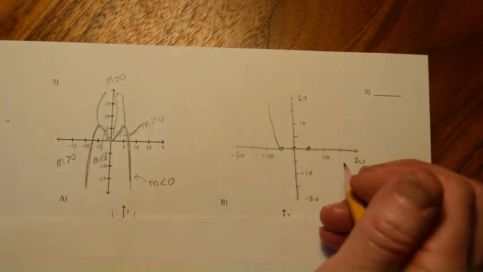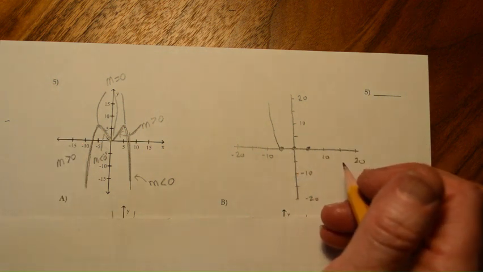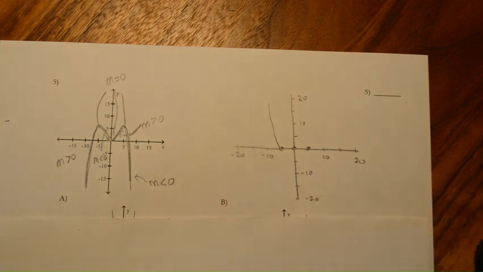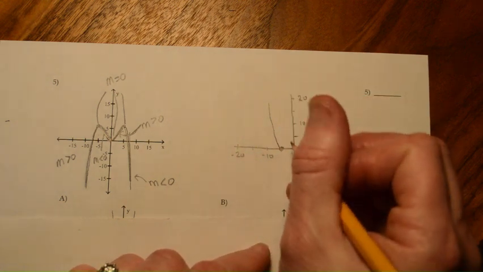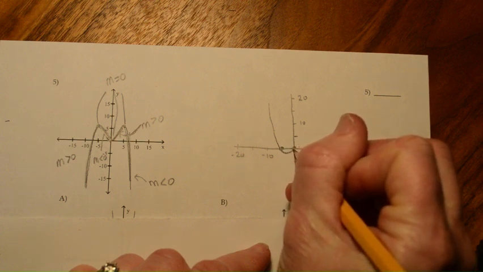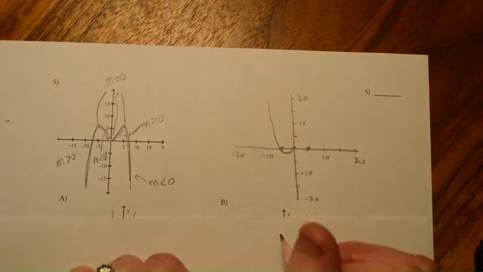So take a second to think what that might look like, and feel free to pause and look back. I believe that was problem number 3 that did that. Let me just look at my answer key here. Yeah, problem 3 did something like that. So hopefully you looked back and saw that, oh, that's what we did right there.